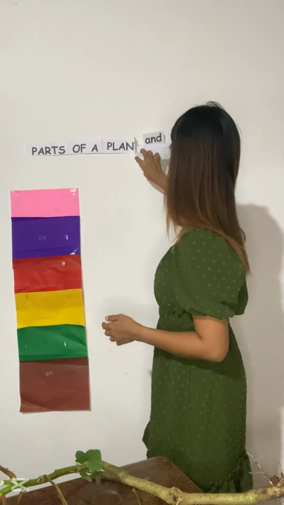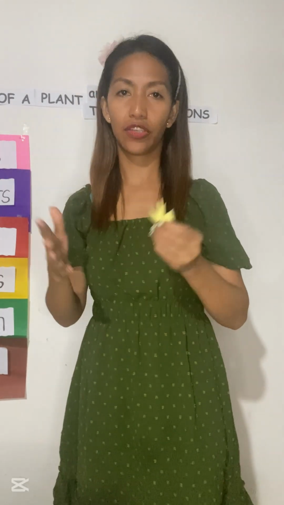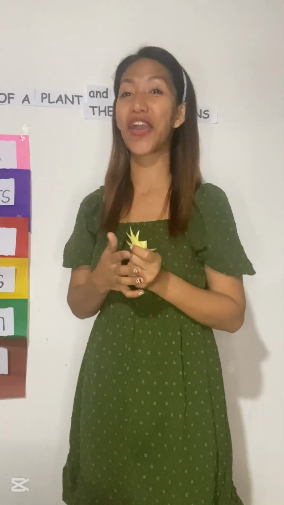So today, children, our lesson is all about the different parts of a plant and their functions. And for your reward of your active participation in my discussions and in our lesson today, I'll be giving you stars. If you can get 5 stars, more than 5 stars, you will be given a prize that is something sweet. But if you can get less than 2 stars, well, you can earn a prize which is something sour. Okay, so keep earning stars for you to have prizes.